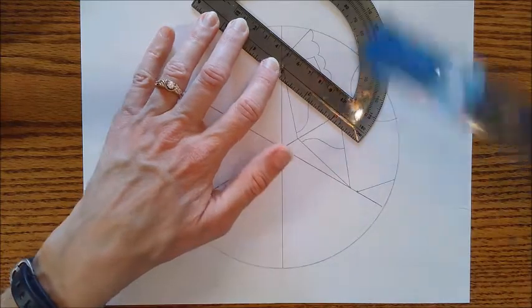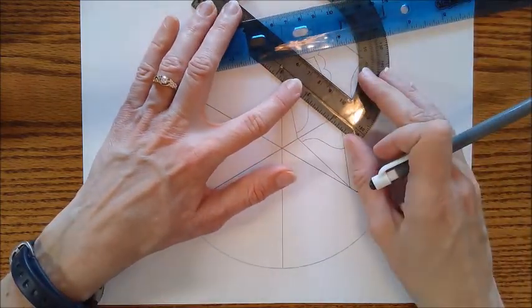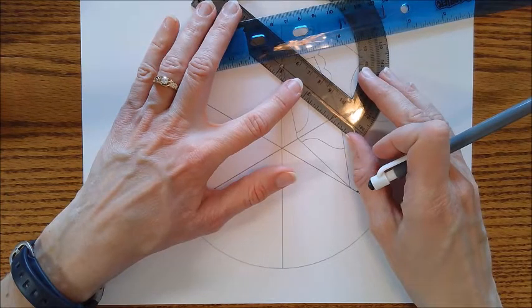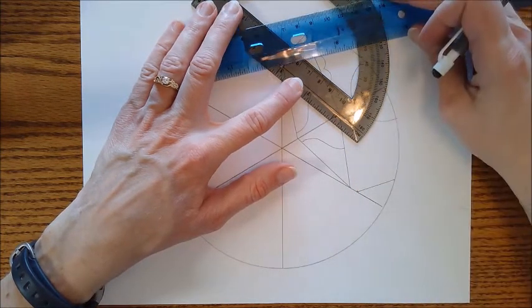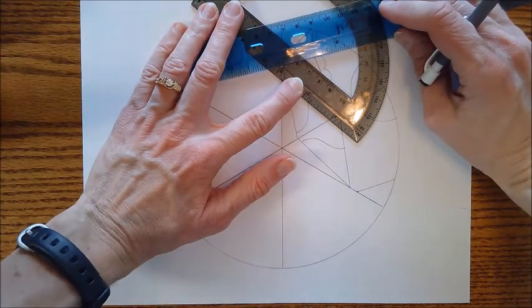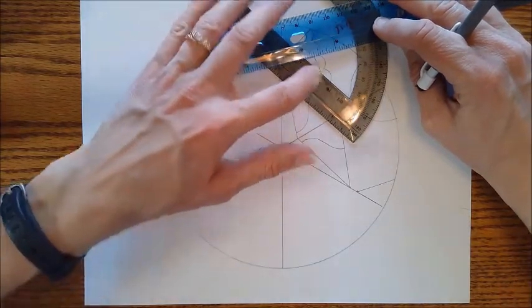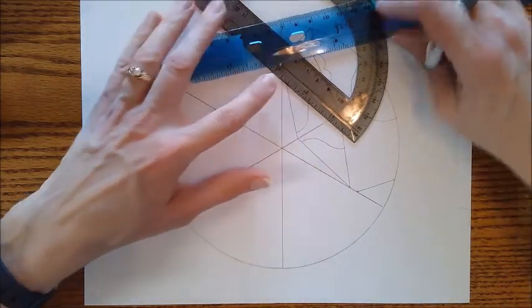Get that lined up. And I'm going to use my ruler to try to get as accurate as possible. Okay, so that looks like about 53 degrees.